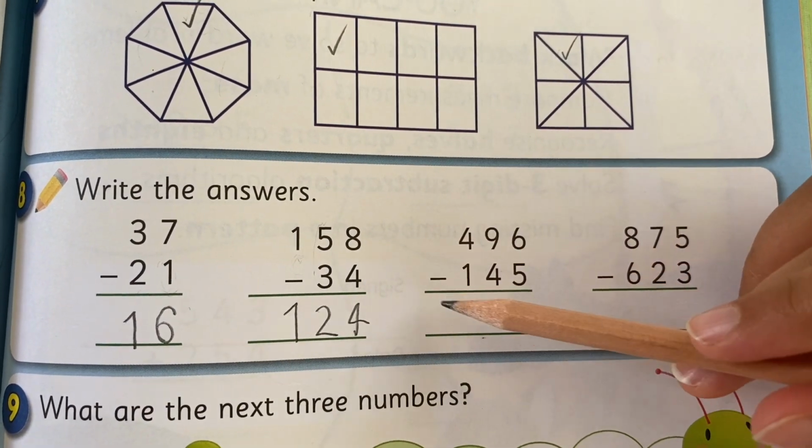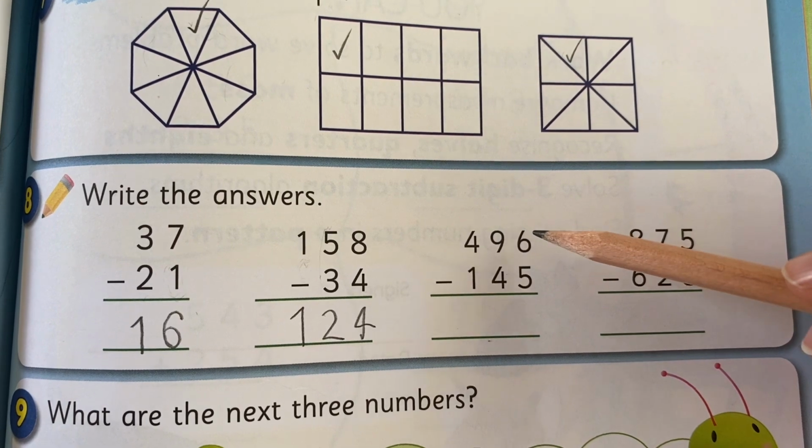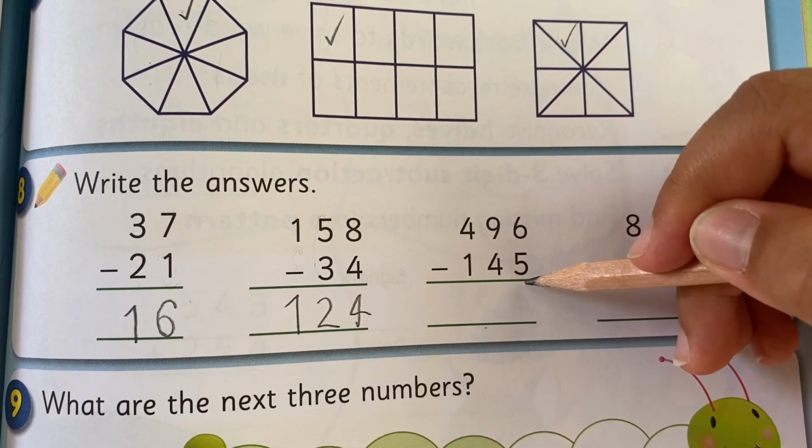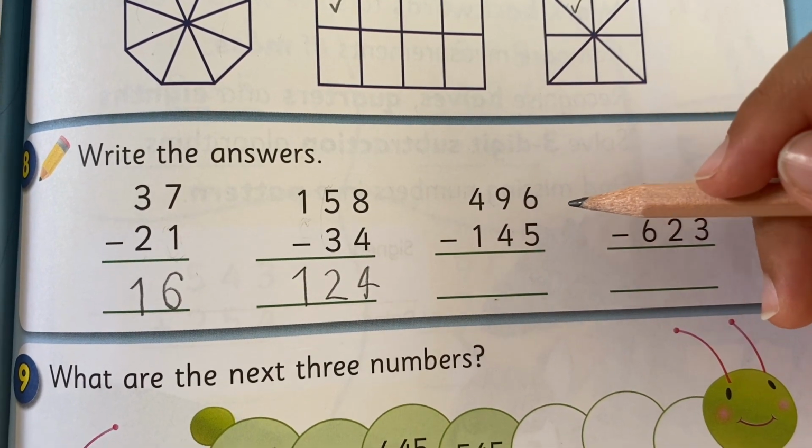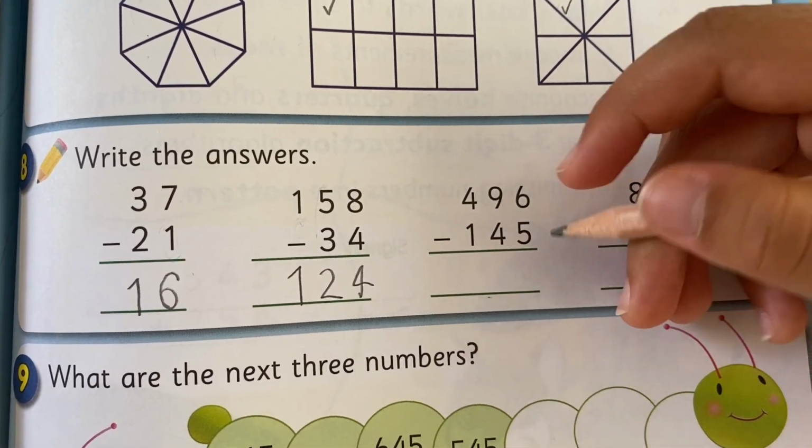And now in this hundreds algorithm, 6 minus 5 equals 1, and I remember this from what I have studied in the past.